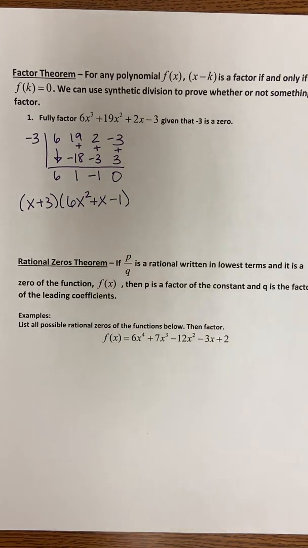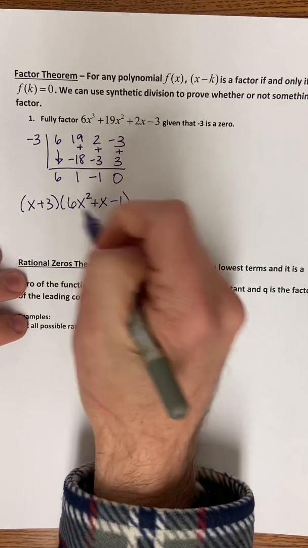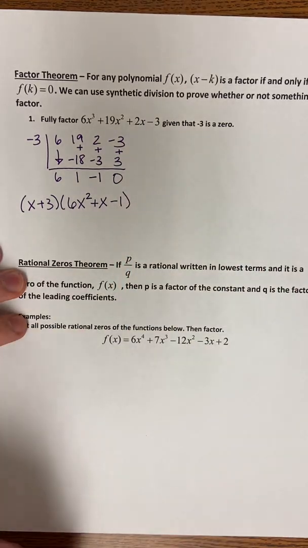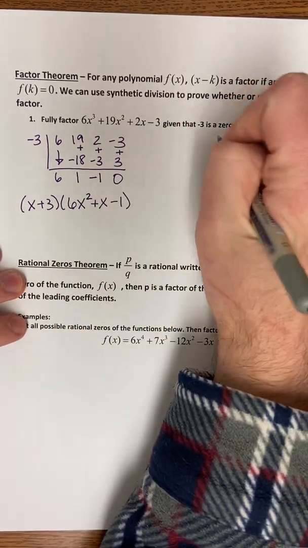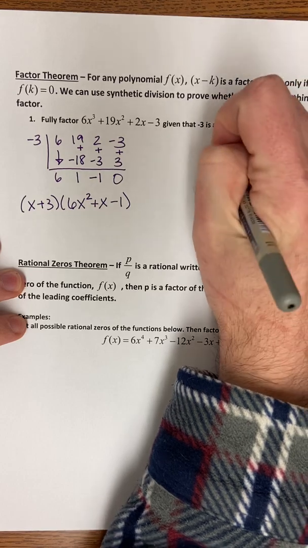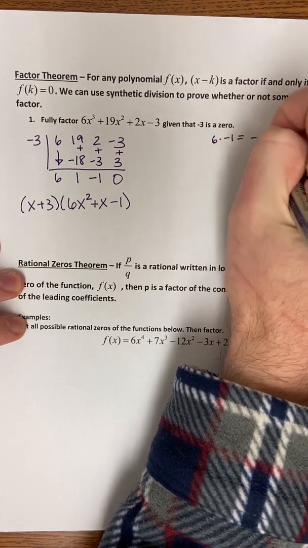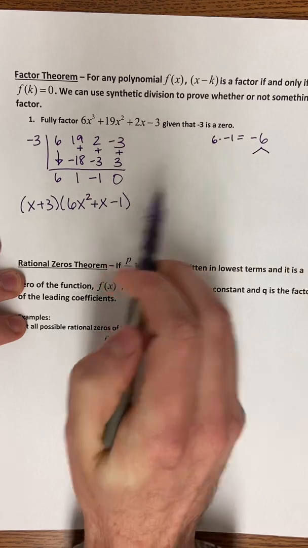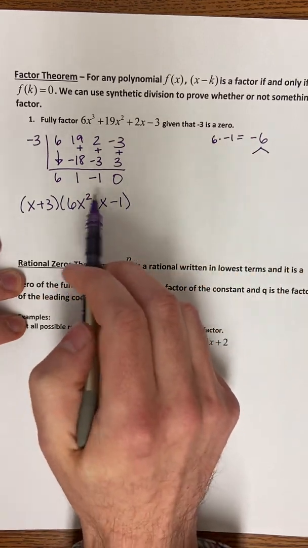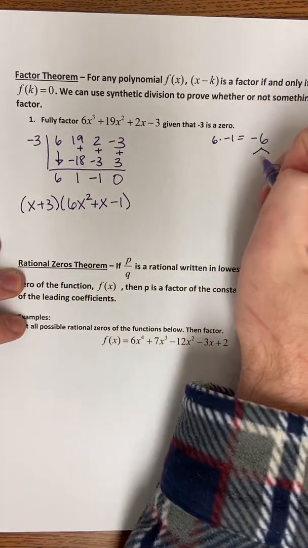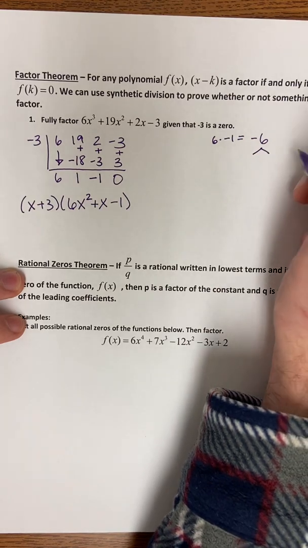Once you can get the expression, this function, down to quadratics, then you can use your old factoring techniques in order to determine the rest of the factors. So if we factor 6x squared plus x minus 1, again, we know that we need to multiply a times c. 6 times negative 1 is negative 6. So I'm really looking for the factors of negative 6 that are going to add to my middle coefficient of 1. This is factoring, which we did on the previous set of notes.